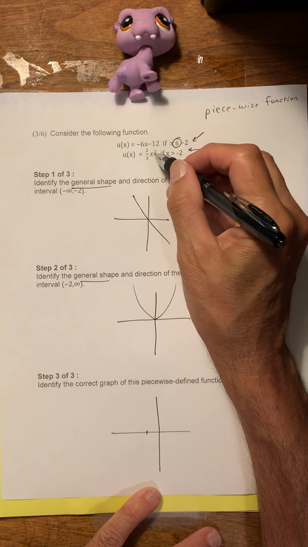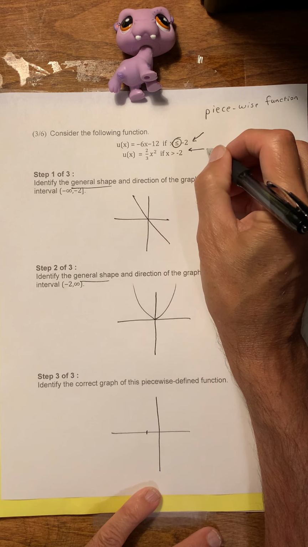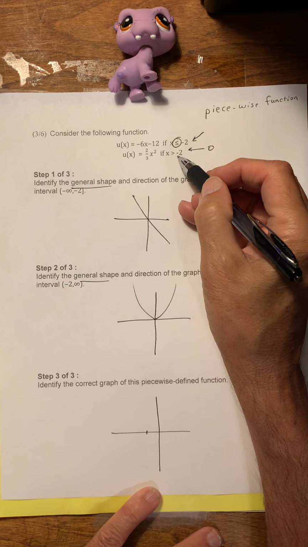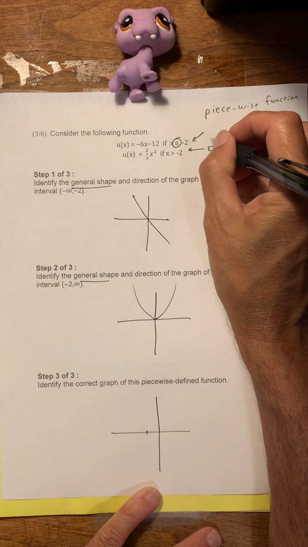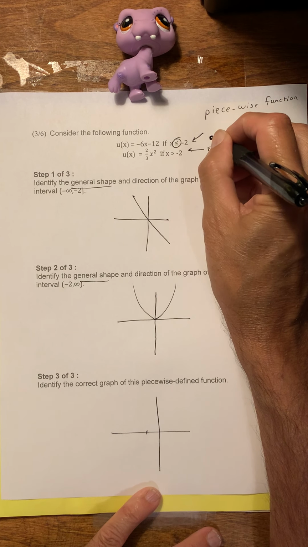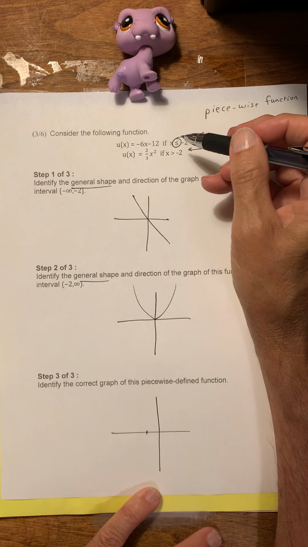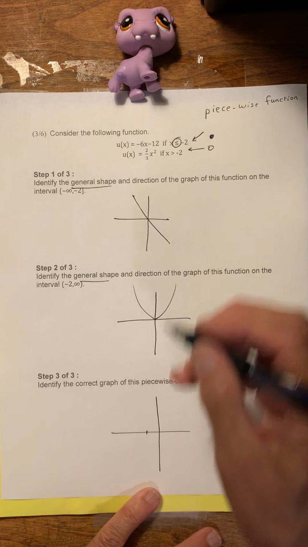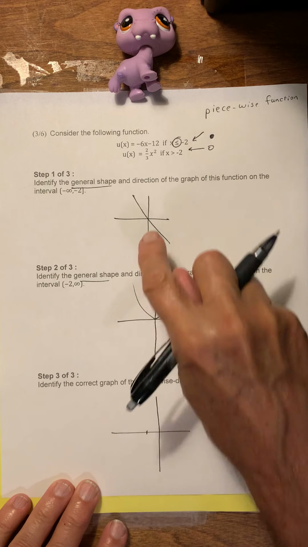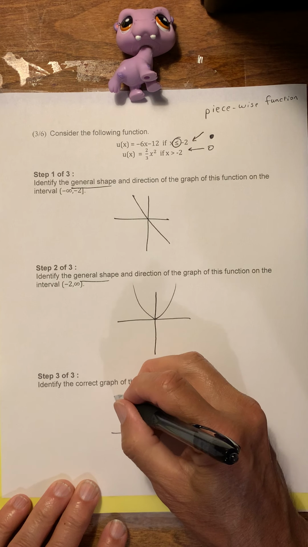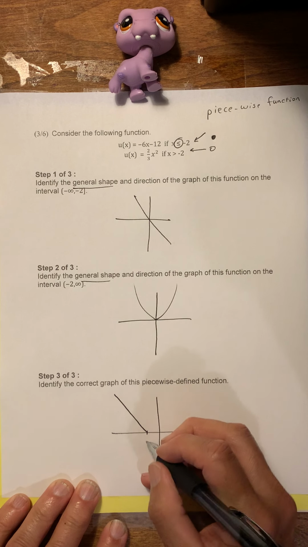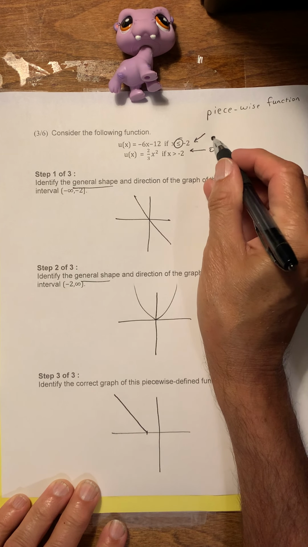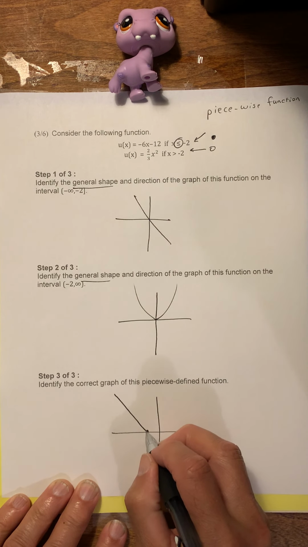Well, I don't want a closed circle with this one. I want an open circle with this one, because -2 is not part of it. At -2 for this function, I want a closed circle. All right, so it's going to go, remember, it's going to look like this from -infinity all the way to -2, and it includes -2, so this is going to be part of this graph.